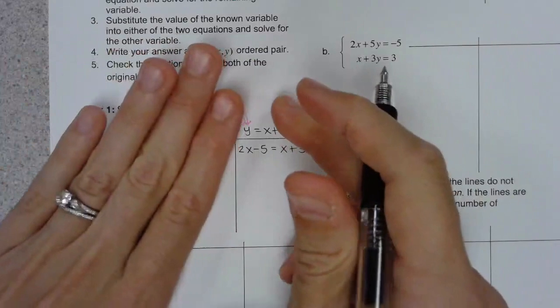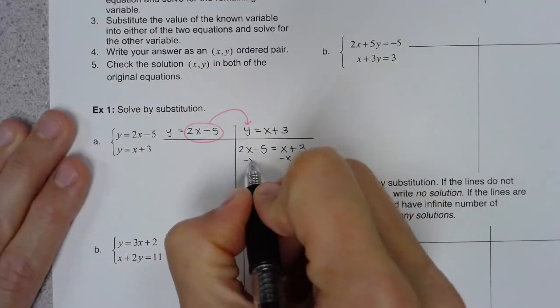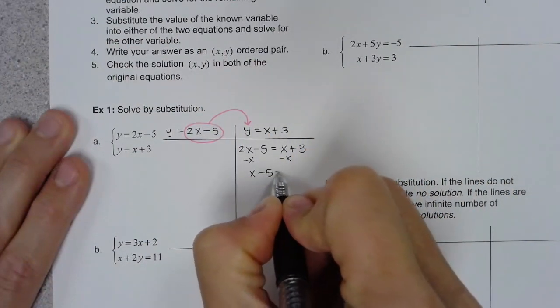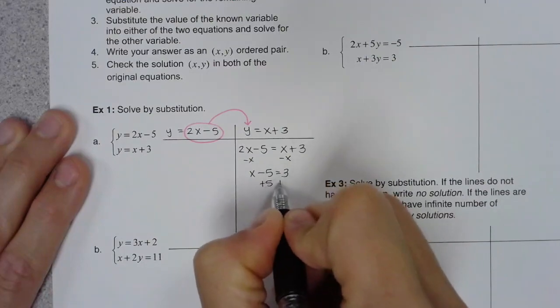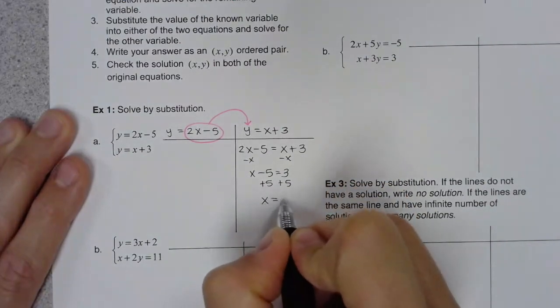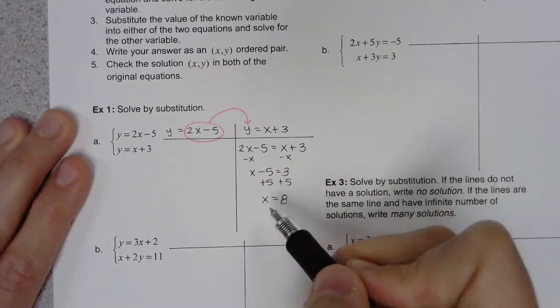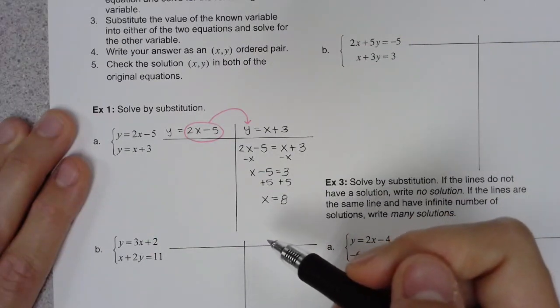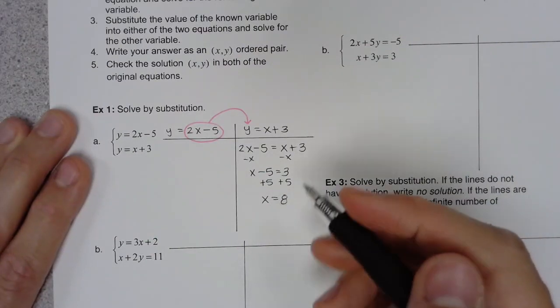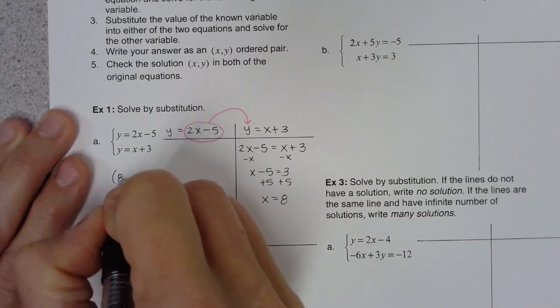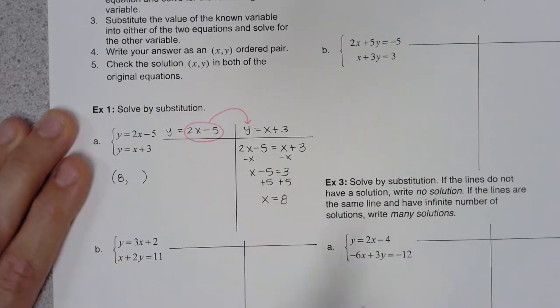So just working on this part of the column, I'll subtract the x from both sides. That'll give me x minus 5 equals 3, and then to finish I'll add the 5 to both sides, so I'll get x equals 8. x equals 8 is just part of my answer. Remember, the answers to these are usually going to be ordered pairs. So if x equals 8 is part of my answer, I still have to go back and figure out what the y part of the coordinate is.